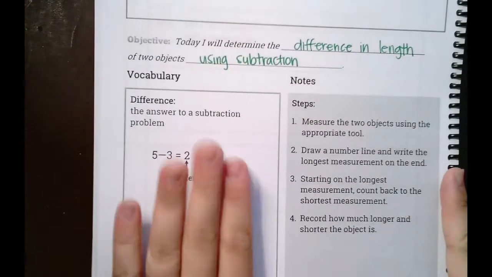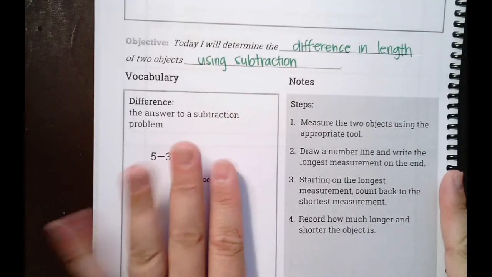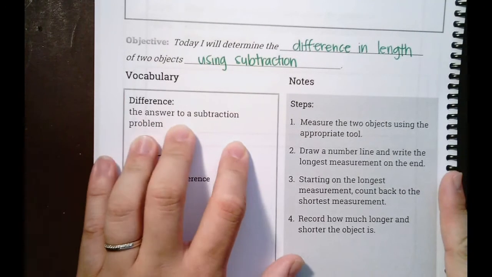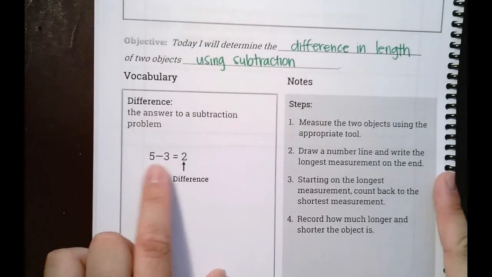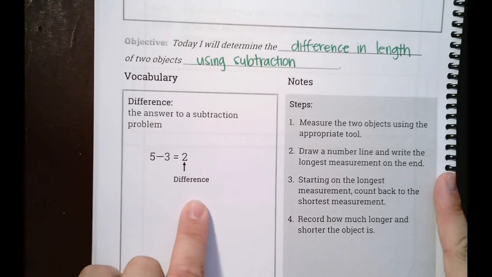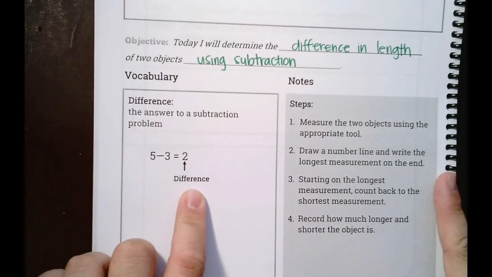Again, the same vocabulary word. The difference means the answer to a subtraction problem. This is the same example, so 5 minus 3 is 2. 2 is the answer, 2 is the difference.